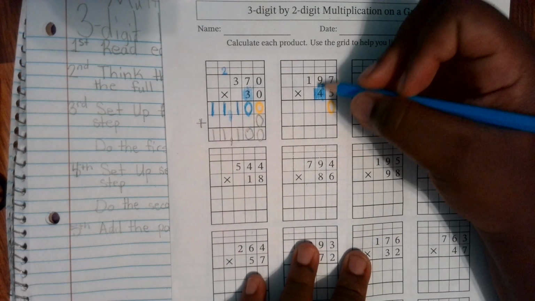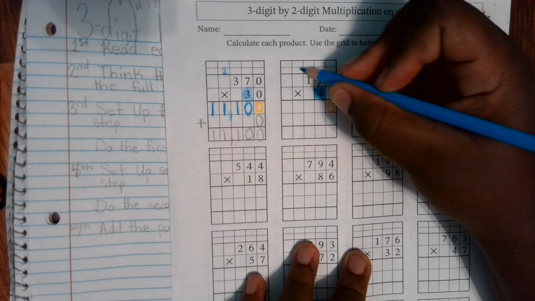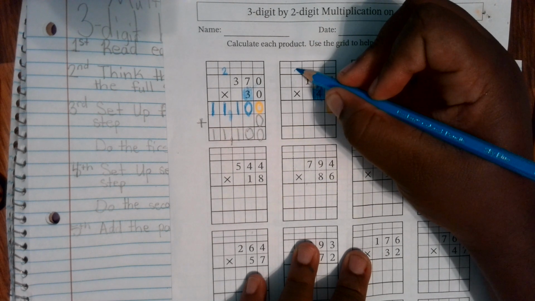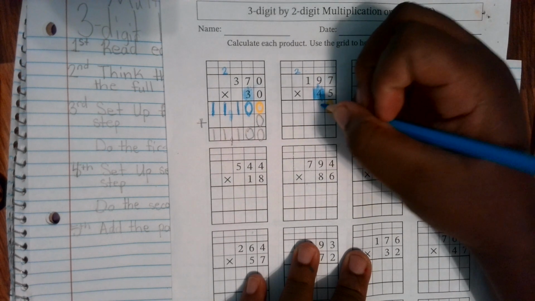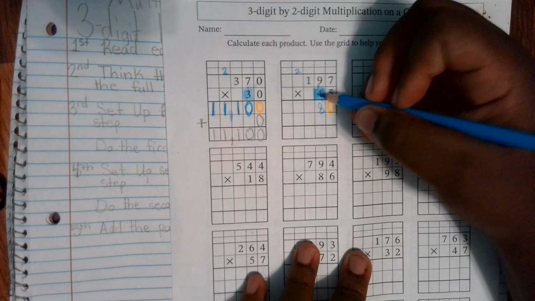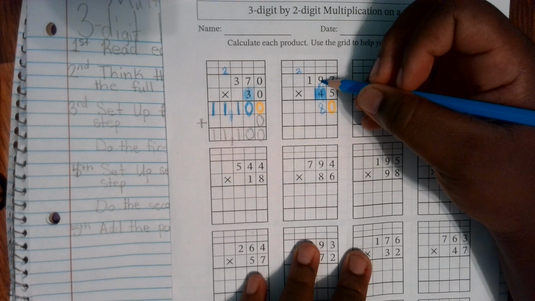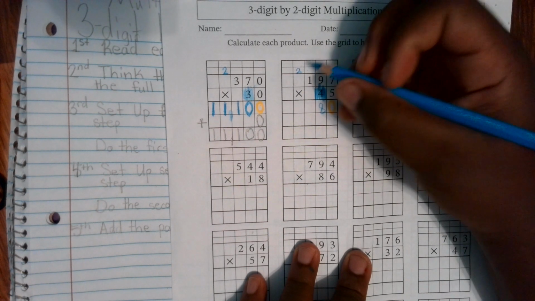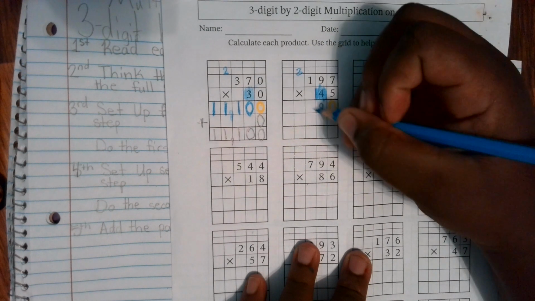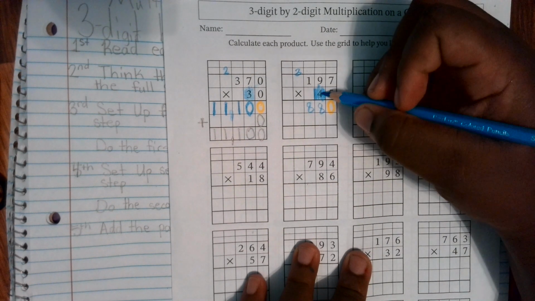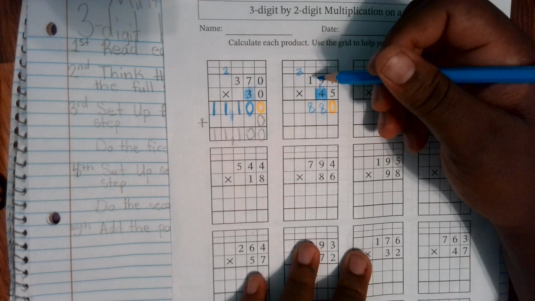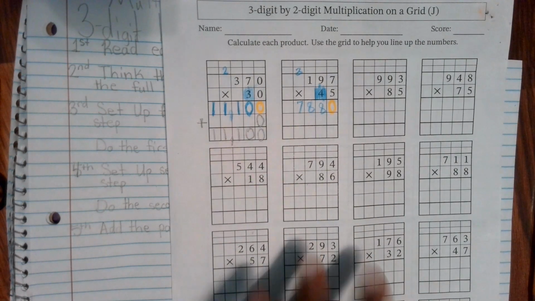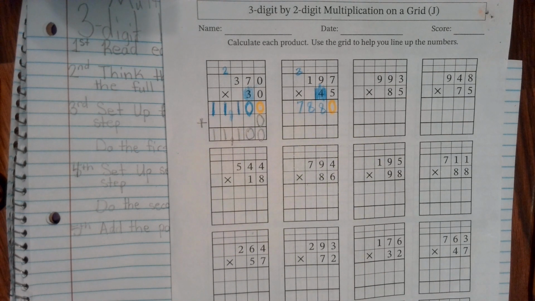4 times 7 is 28. 4 times 9 is 36. 36 plus 2 is 38. And then 4 times 1 is 4. Add 3, and that's 7. So 7,880.